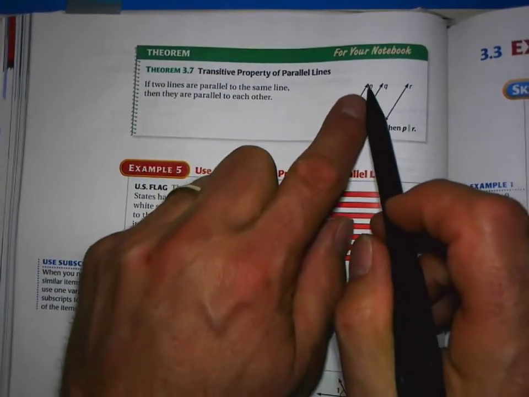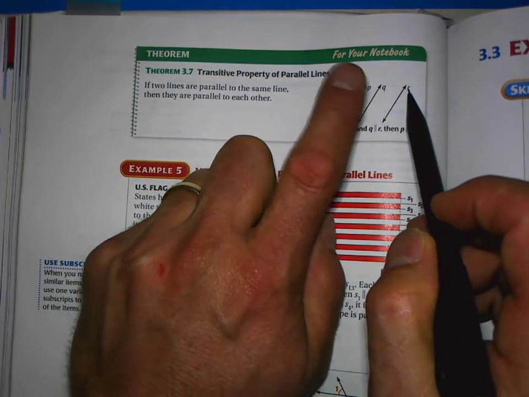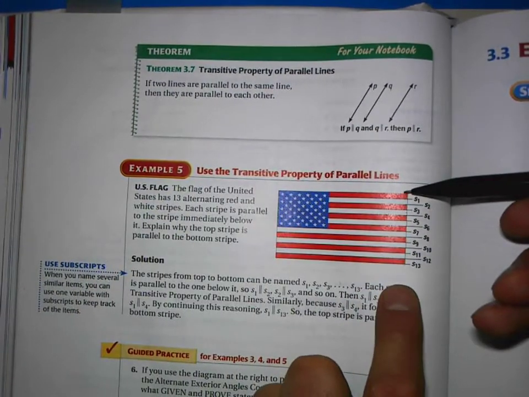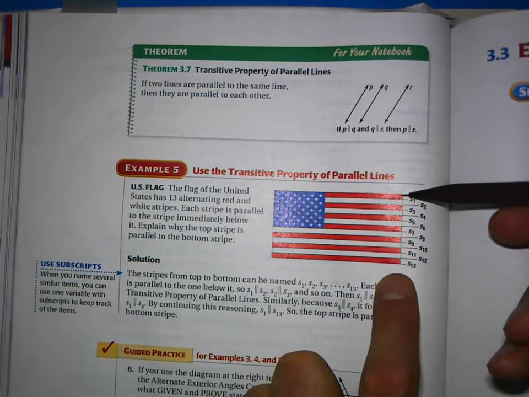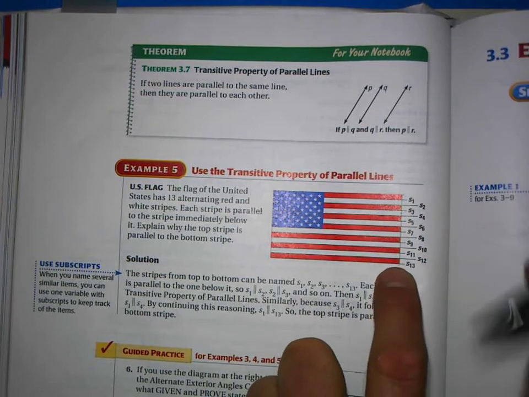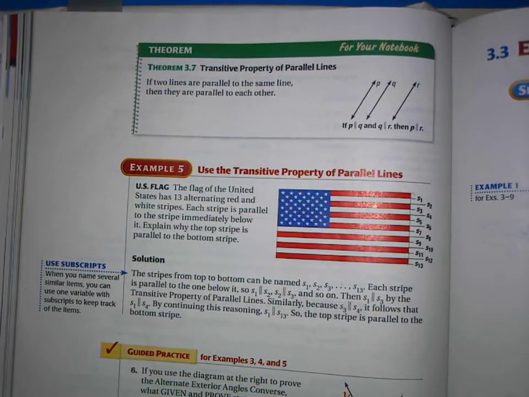Again, remember that if P is parallel to Q and Q is parallel to R, then P is parallel to R through the transitive property. So we can do the same thing multiplied 12 times here, so that the top stripe S1 will be parallel to the bottom stripe S13. And that's it.